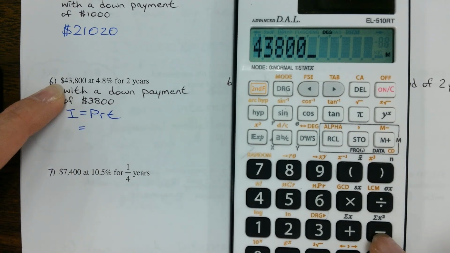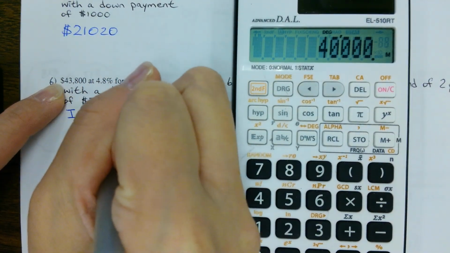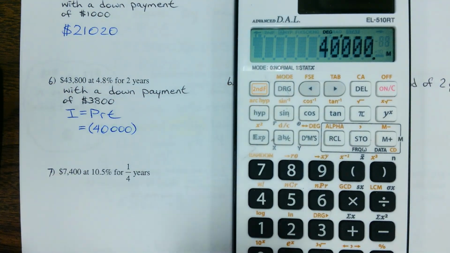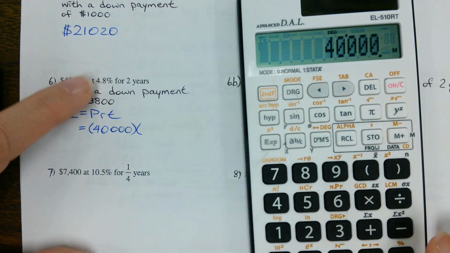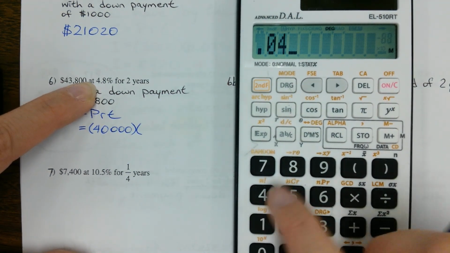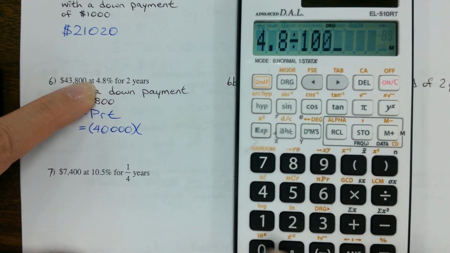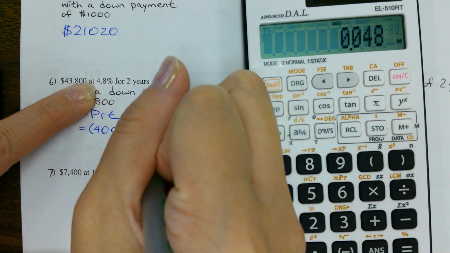Okay. So again, take off that down payment. So you're just getting a loan for $40,000. Okay. Your rate is 4.8%. So 0.048. Oh, sorry. Here. 4.8 divided by 100, you get that. Right.